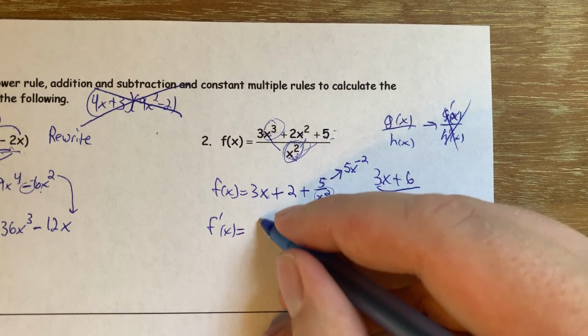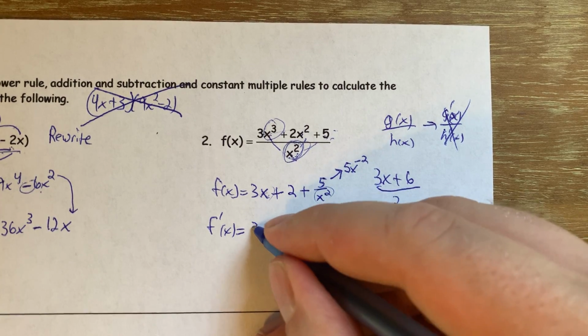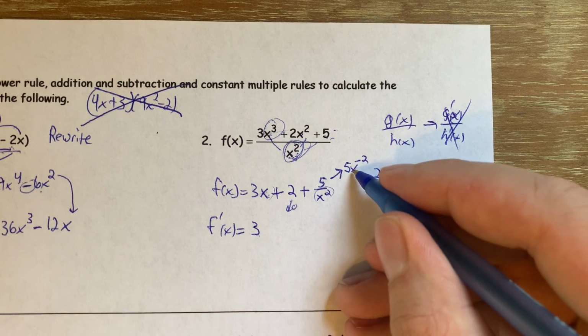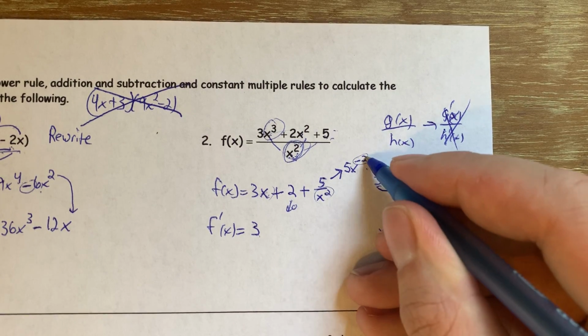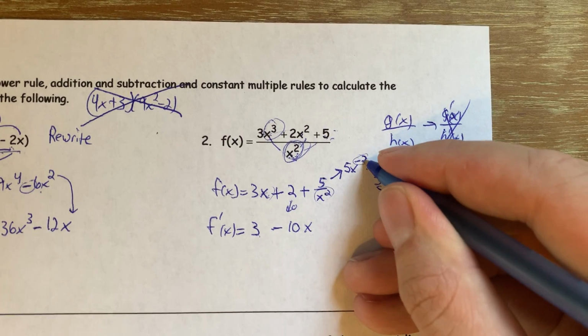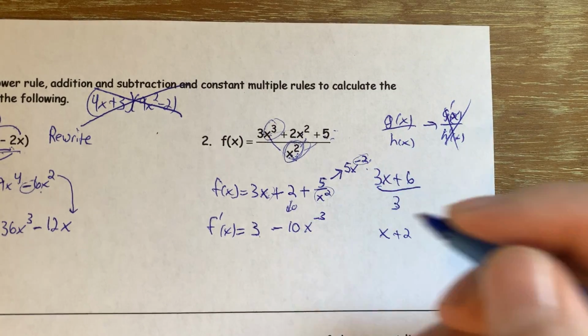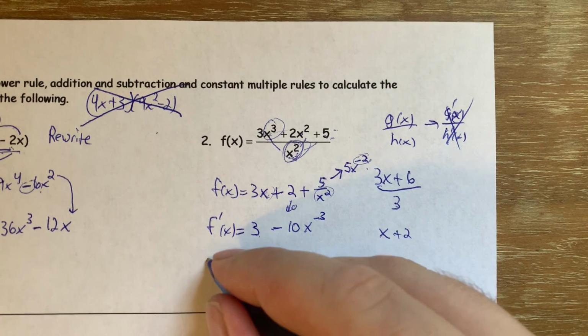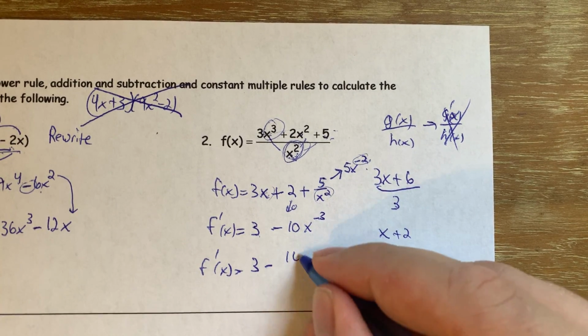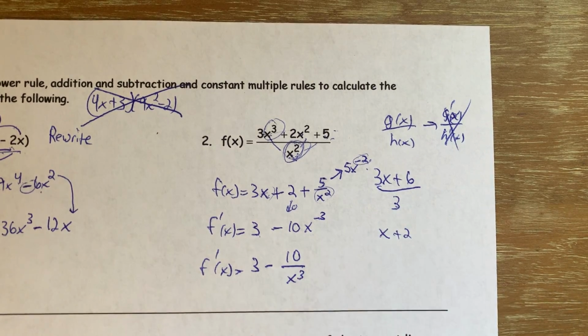So the derivative of x is just 1. The derivative of 2 is 0. And the derivative of 5x to the negative 2, we multiply by the negative 2. So negative 10 x to the, we need to lower the power by 1, negative 3. And I need to rewrite at the end. This is 3 minus 10 divided by x cubed.